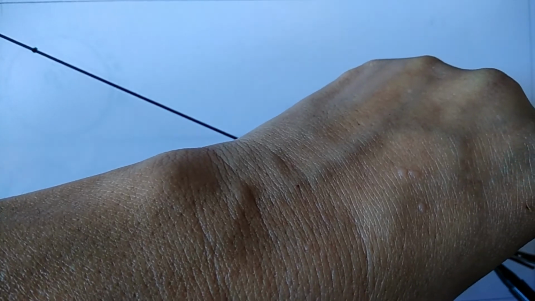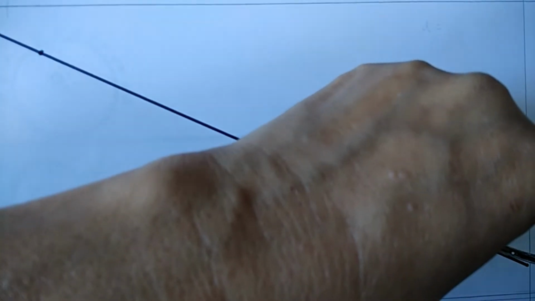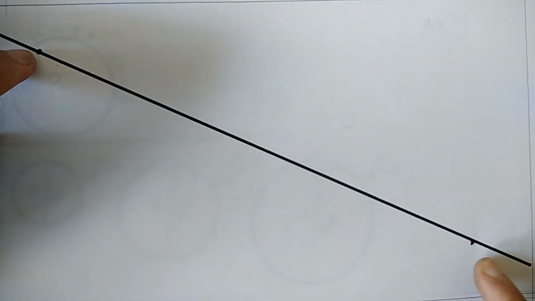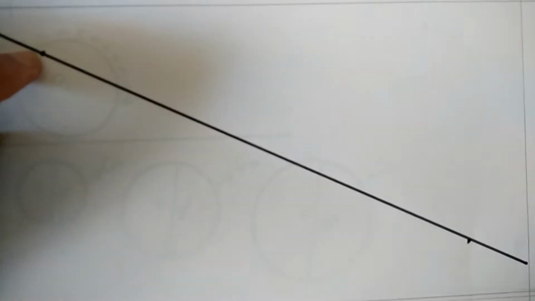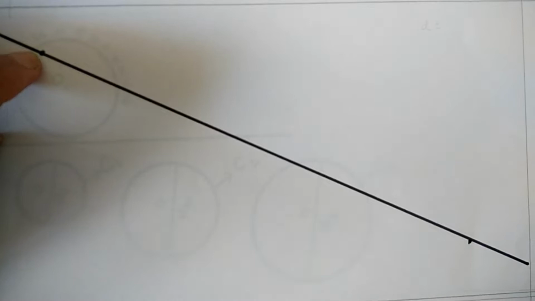Okay, so here I will mark it so that one round is completed. So both the marks coincide here. So now this length will be the circumference of the bangle, length of circumference of the bangle.